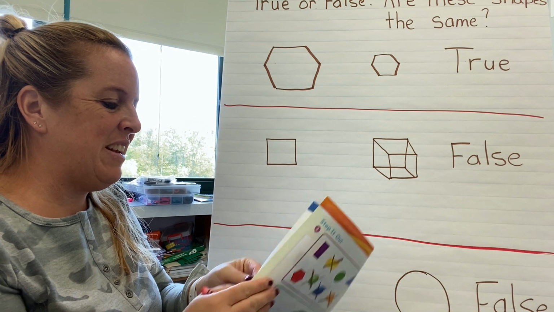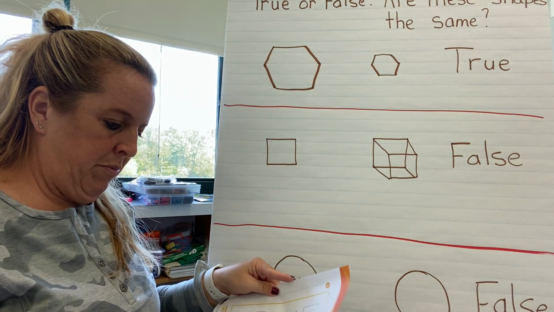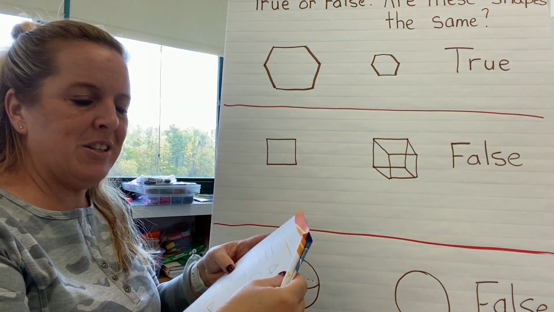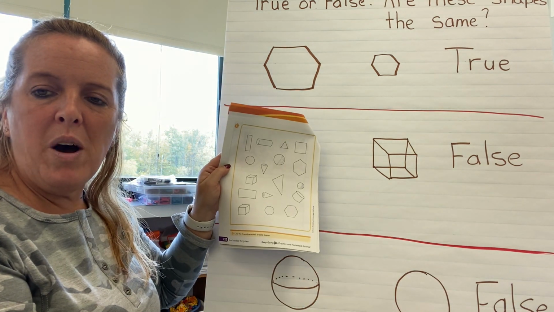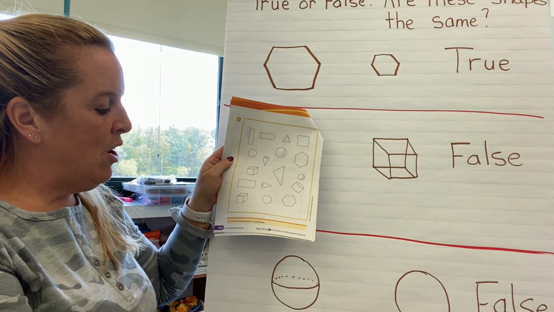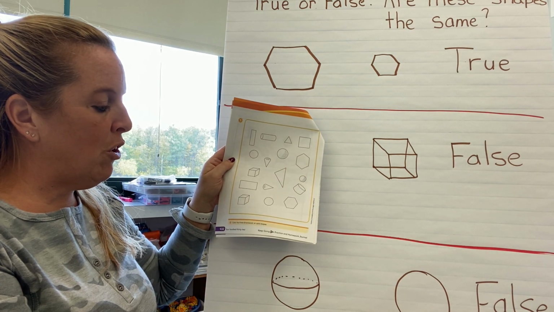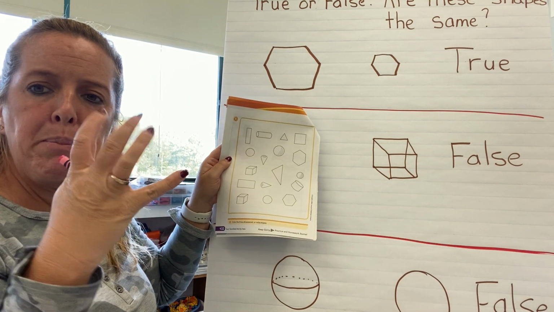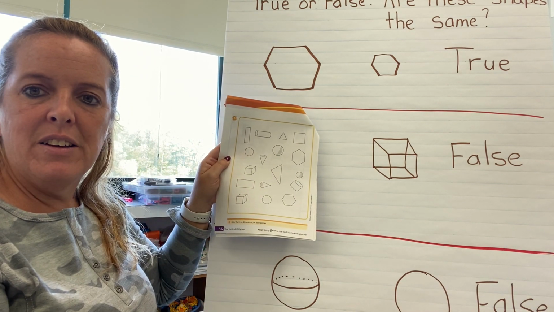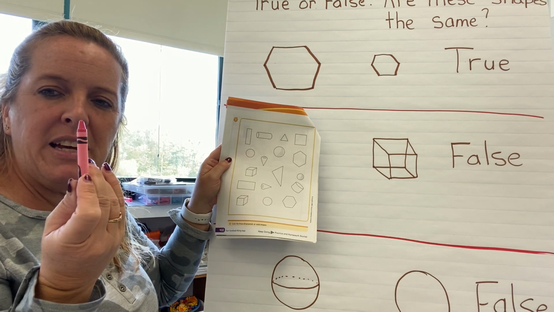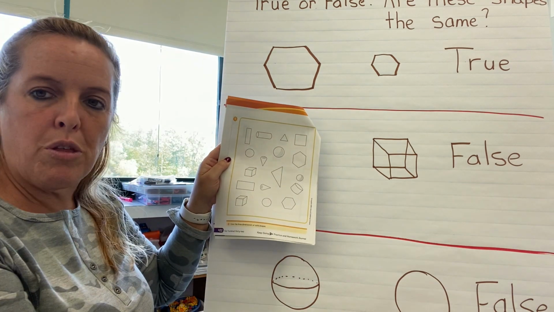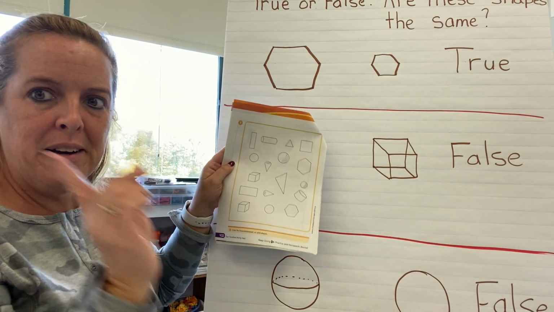All right, let's go on to the next page. This looks like a page that I just did. But guess what? New direction. This time it says color the 3-dimensional or solid shapes. So now we want those 3D that pop, or they're called solid. If you want to pick a different crayon to do the 3D than the 2D, you can. I'll go get mine.